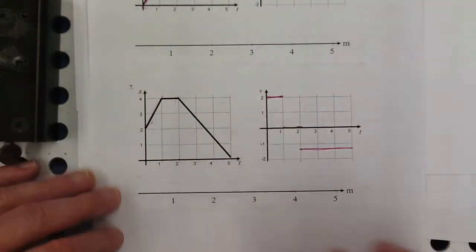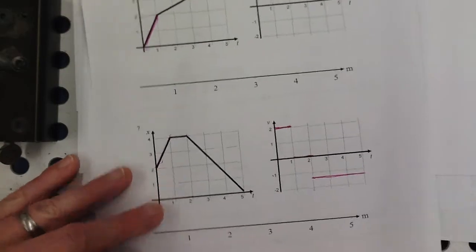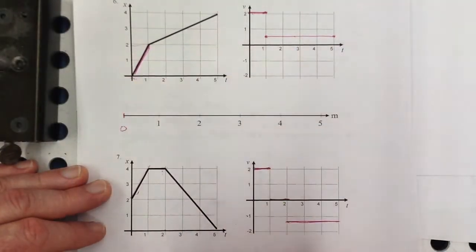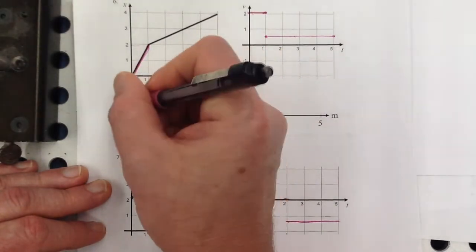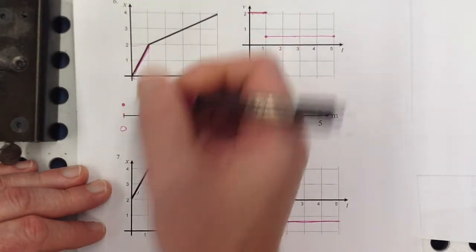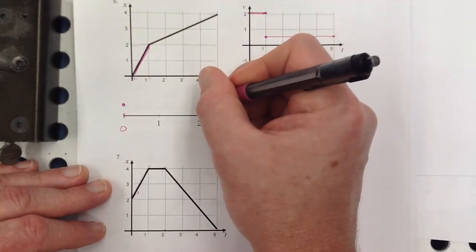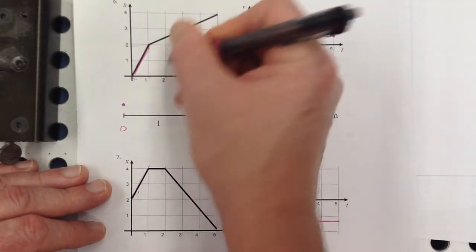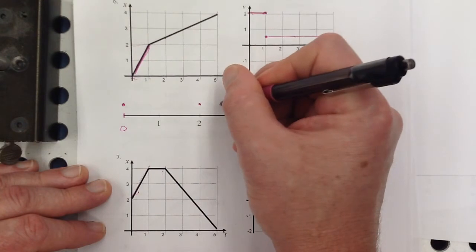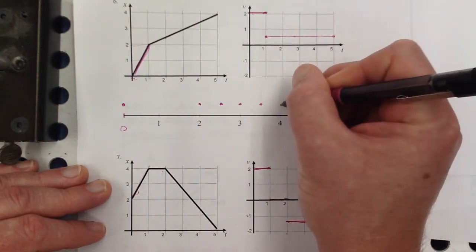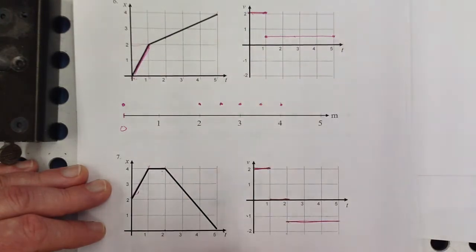Oh, I skipped the motion map for this one. Sorry. So let's see. It starts at 0, at time 0, and then at time 1, it's at 2, at the next tick, and then at time 2, it's at 2.5, and then 3, right?